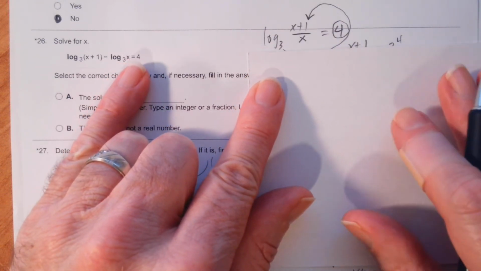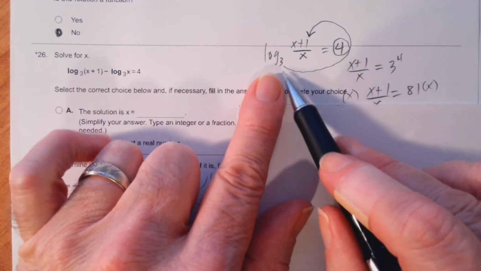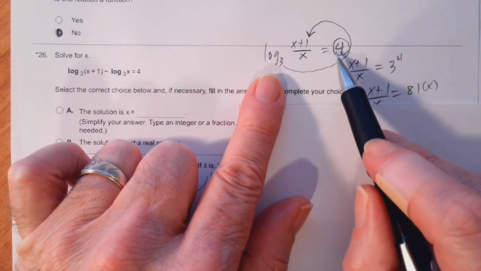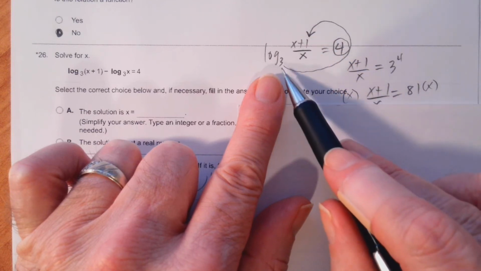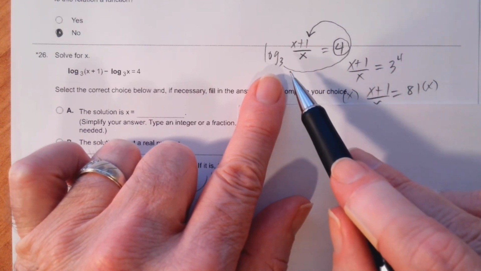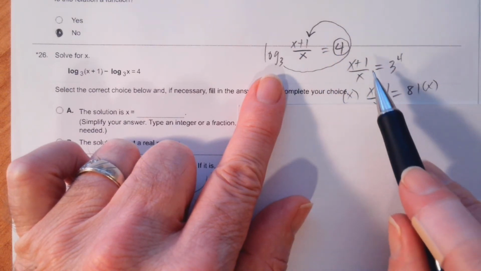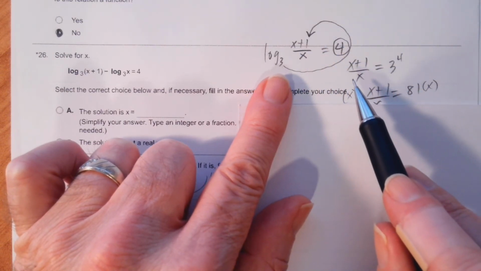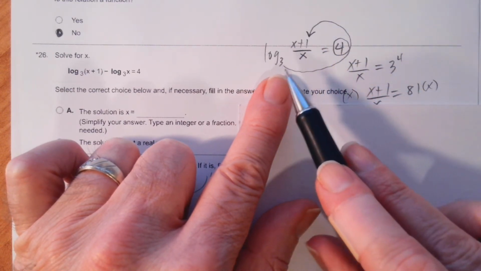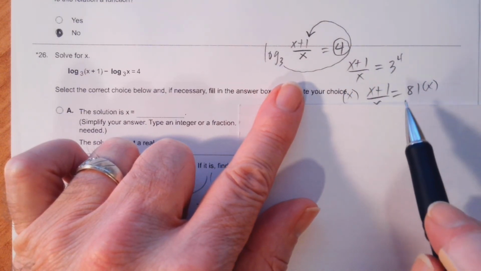And then we still have 4 on the other side. Now this is an exponential equation. Notice base, exponent, answer. In fact, I like to use a little round the world there to give me that. So 3 to the 4th power is equal to this. I just wrote the x's on the left, but that's what I wrote. Just changed to exponential form. 3 to the 4th is 81.